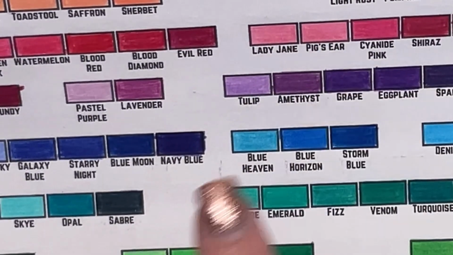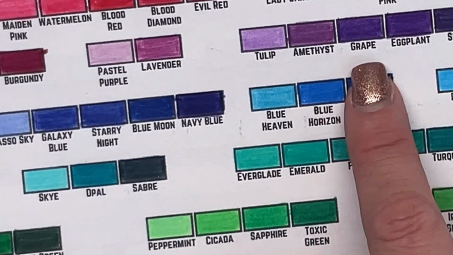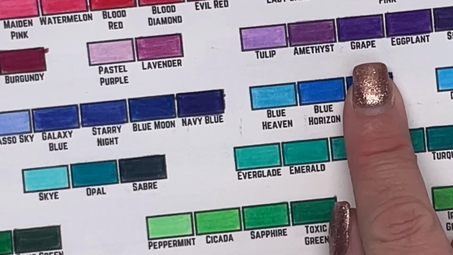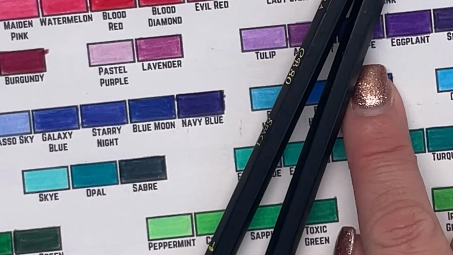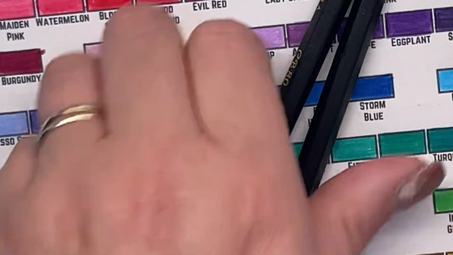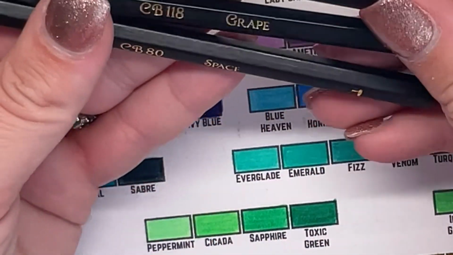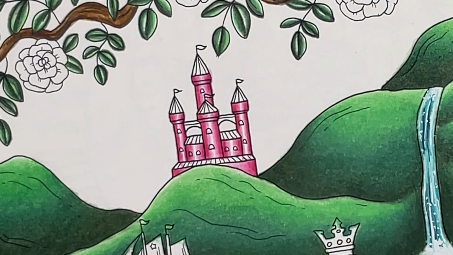So Space Grape and Purple Haze. The first one on there is the grape, so I'm just going to try and find it. Oh, there it is straight away. Grape, Space, and then Purple Haze. And these are from, oh, they're all Cobras. So if you've got the Cobra set, you're well in. Okay, so I'm going to give these a quick sharpen, mind your ears.